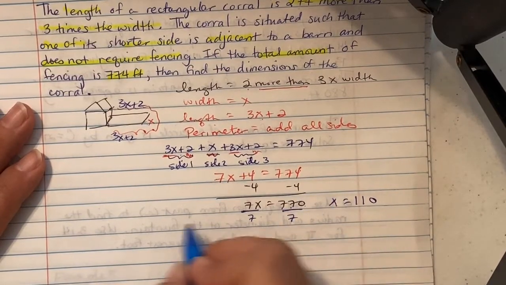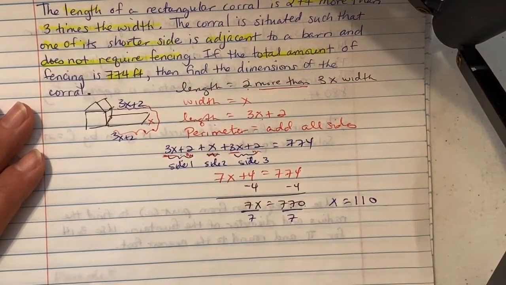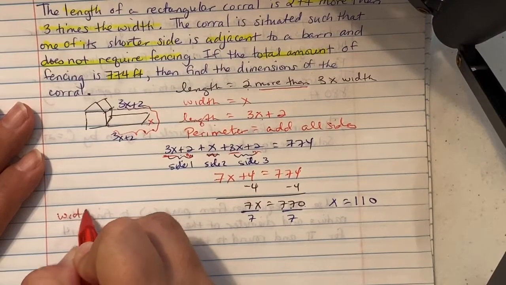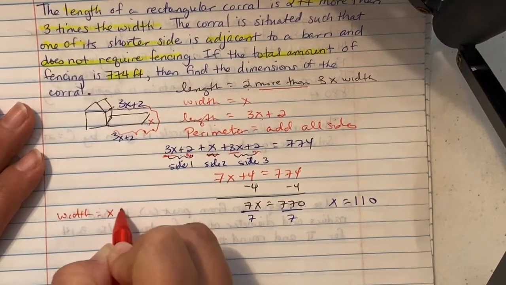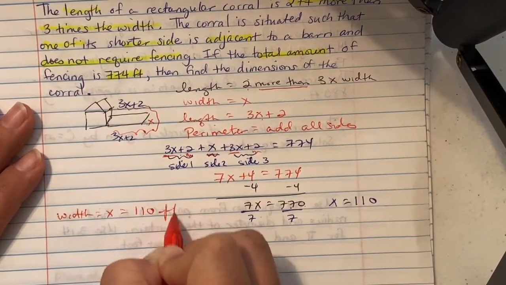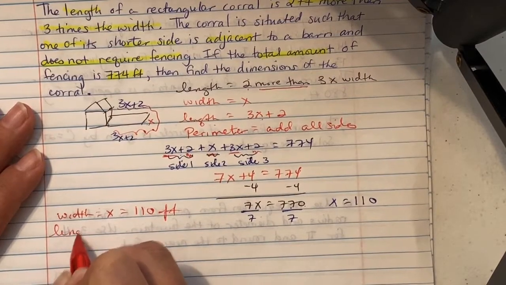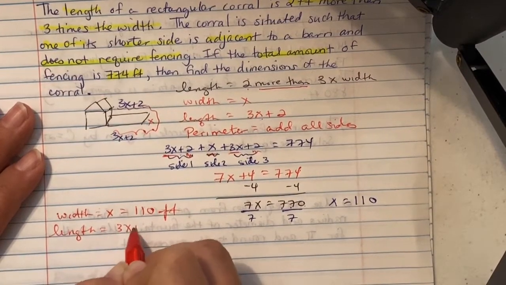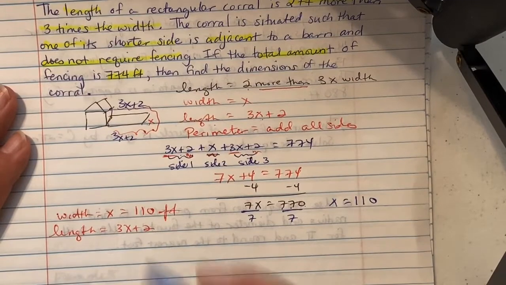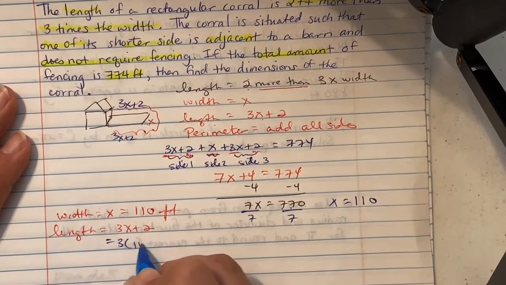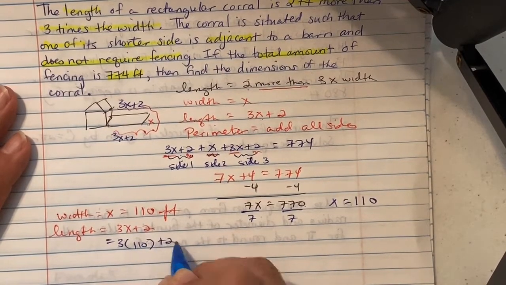Remember, x is the width. It said it wanted the dimensions. Well, width equals x, which equals 110 feet. Length is 3x plus 2. So 3 times 110 plus 2.